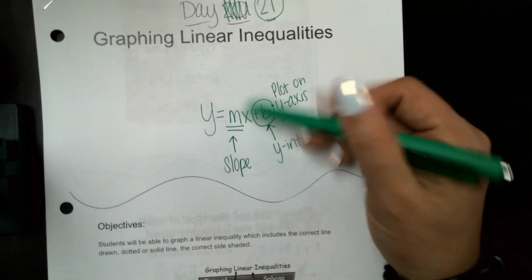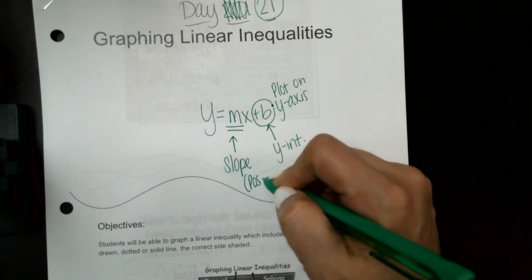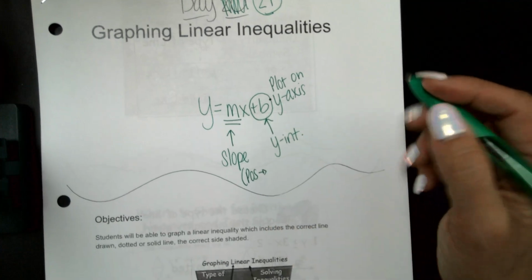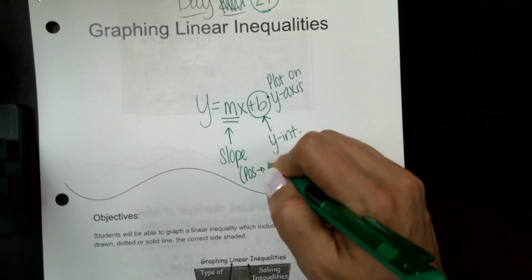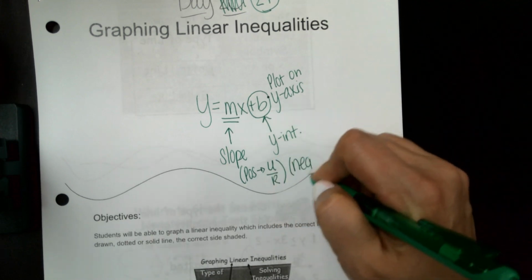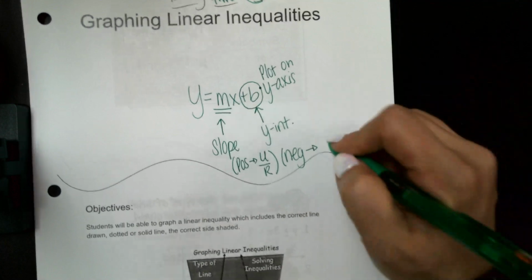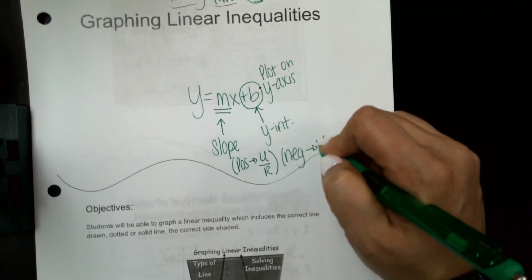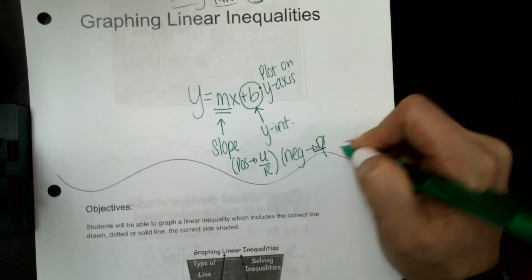Remember, if it was positive, where did we go? What two directions? So up, then right. And if it had been negative, we did down and right.